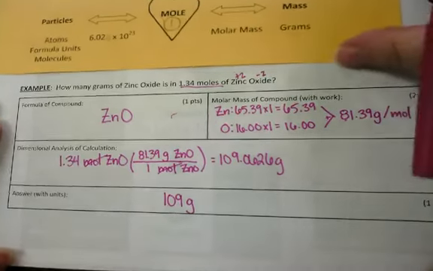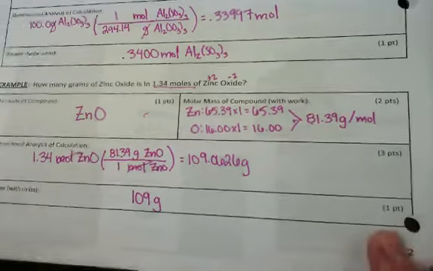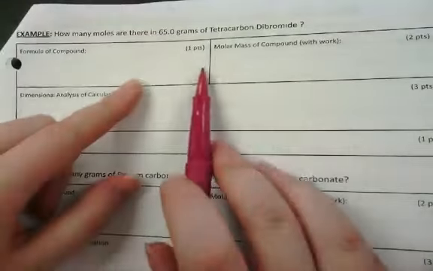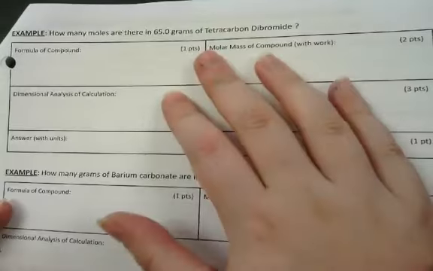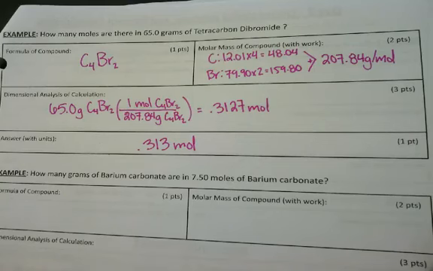So that's it. Those are the two types of problems that you're going to be doing. But if you flip to the next page, there is practice. So I want you to go do this one here and then come back. So pause the video, do this first problem, and then come back and check. All right, so here is the answer.